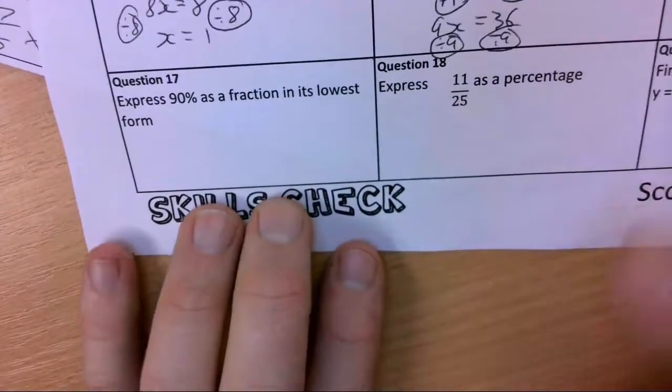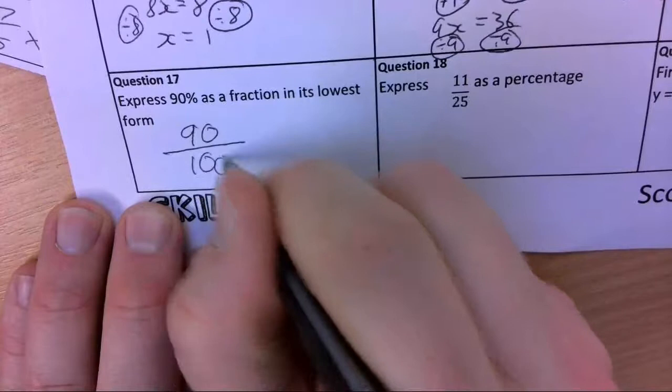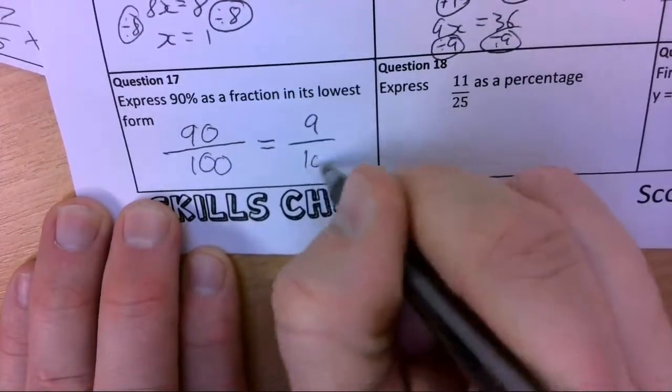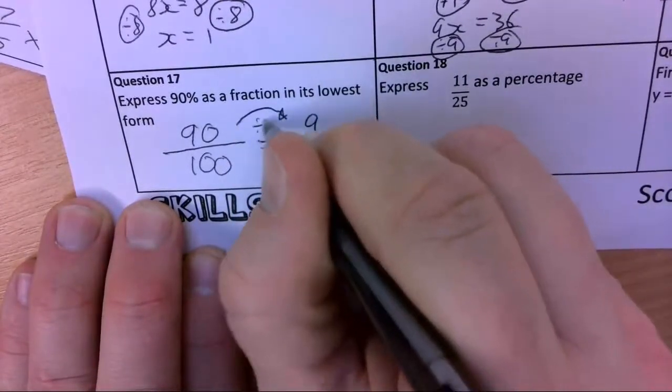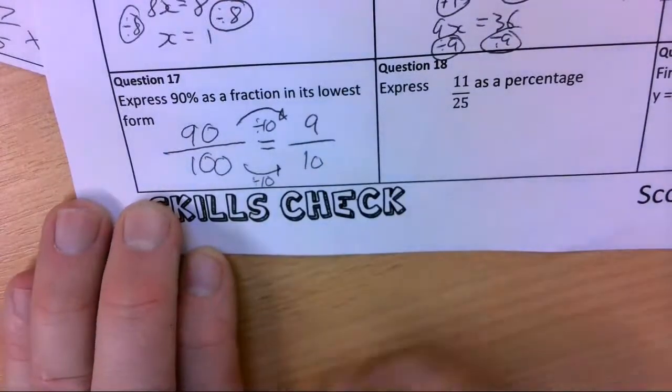Express 90% as a fraction in its lowest form. Well, 90% literally means 90 out of 100, which is the same as 9 out of 10, if I'm simplifying that and making it in the lowest possible form, in its simplest form.